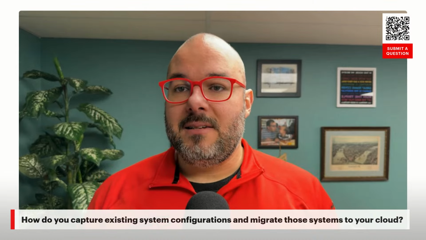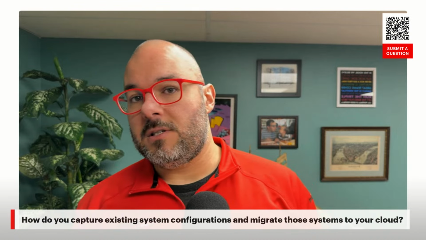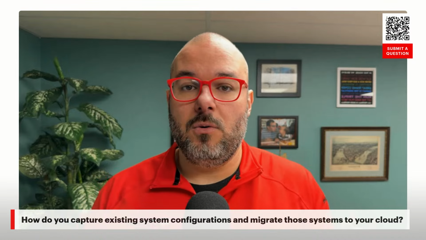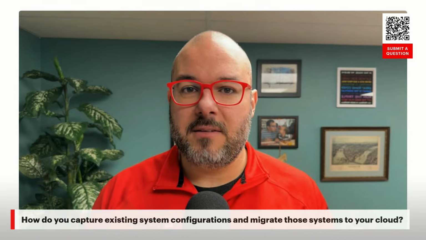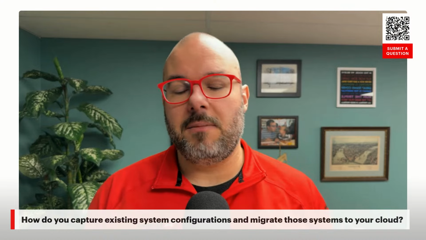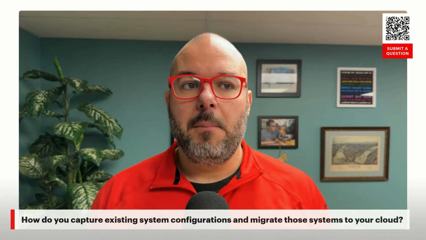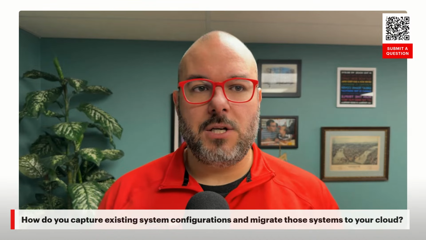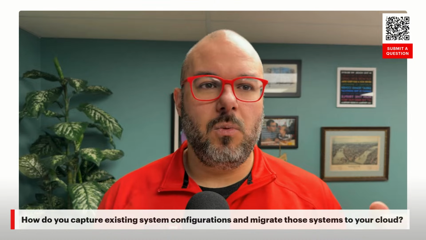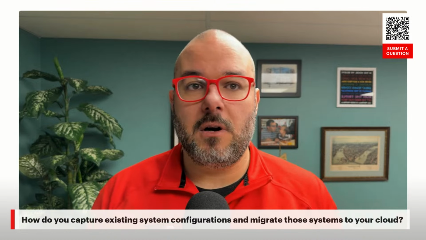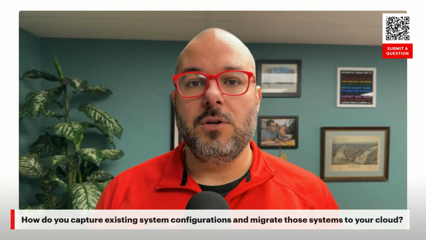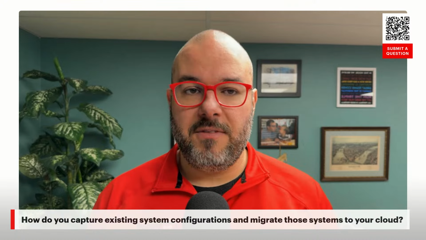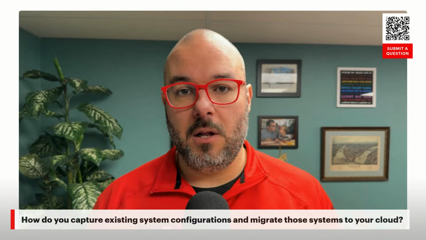How do you capture existing system configurations and migrate those systems to your cloud? This comes down to us sitting down with you in the initial pre-sales process of understanding what your workloads are. And this is something we've done forever with our cloud, but we're extending it with hyperscale. So sitting down and saying, okay, what are your applications? What are your VMs? What are your operating systems that you're running? How many of those are out of support? Do you want to move to new versions of the OS because you want to be able to support those in a longer term fashion? Do you need help with the management along that way?